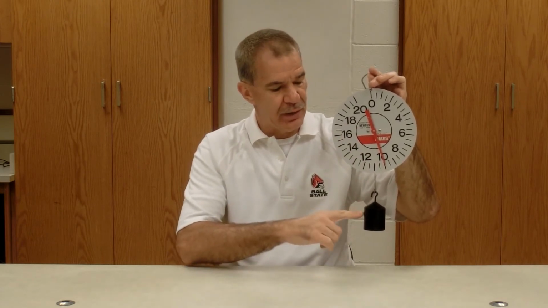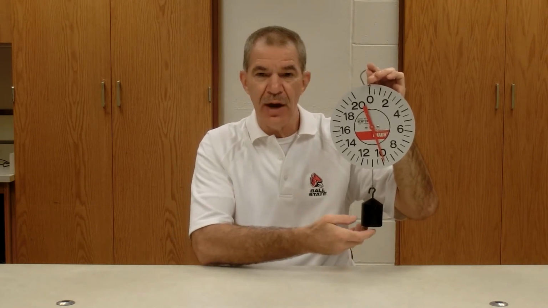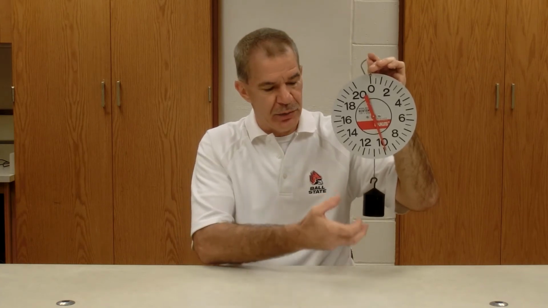So right now, the scale is pulling up with 9.8 newtons of force. The Earth is pulling down on the weight with 9.8 newtons of force. That downward force is called the weight of the object. So the Earth's pull downward on an object is the weight of the object.